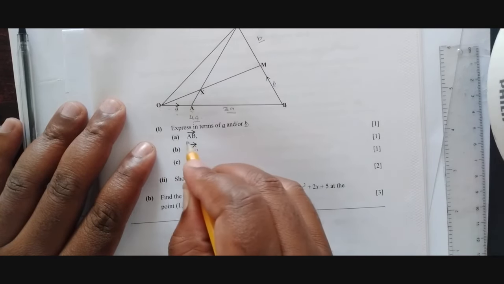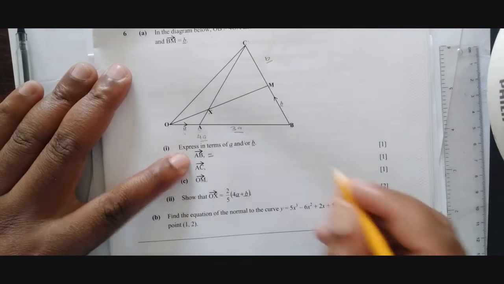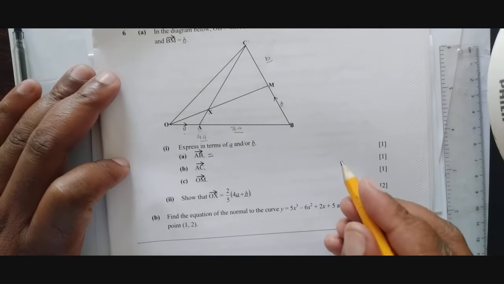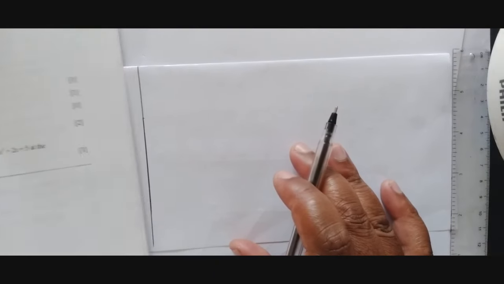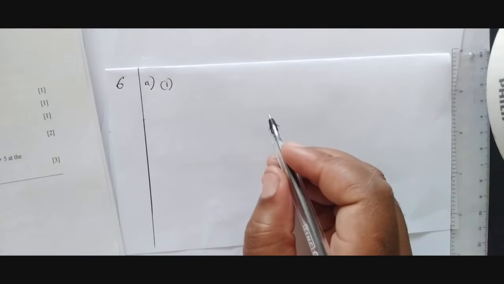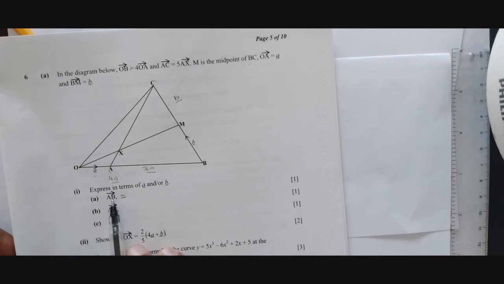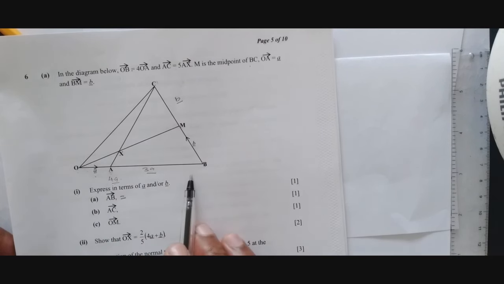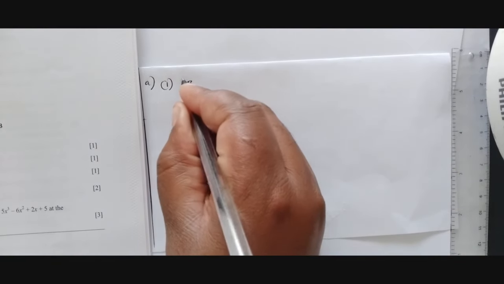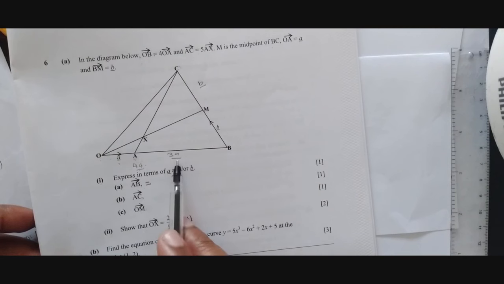Express in terms of a and or b, vector AB. Okay, vector AB. I think this one I can even show from here. So we are saying vector AB. Let me just use a paper. This is question 6a, Roman numeral 1. We want AB. So how do we get AB? We are going to say AB already is 3a. So we are saying AB is equal to 3a from what we've done here. Okay, this one. Then b.